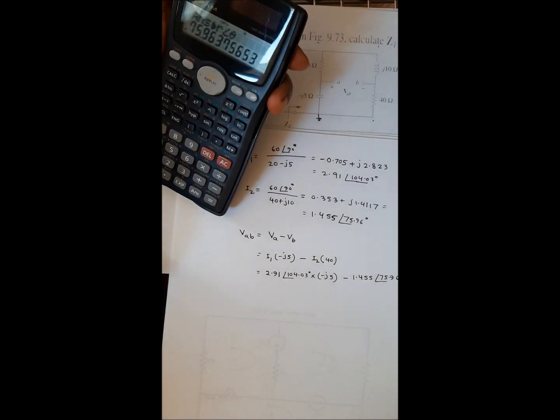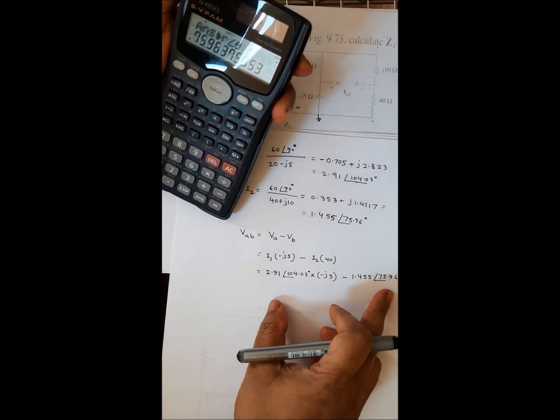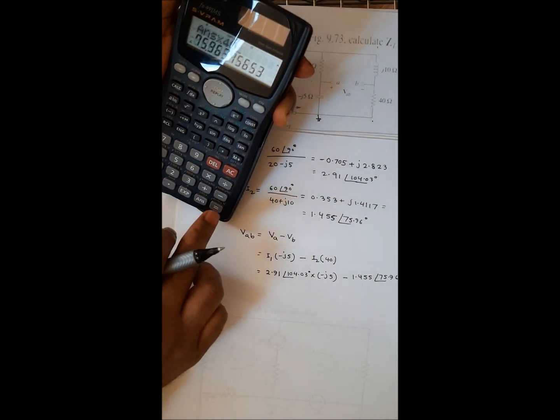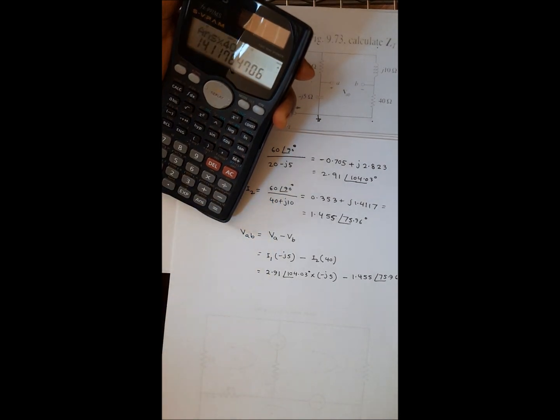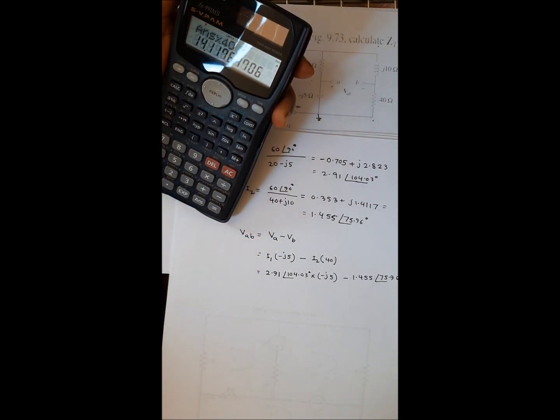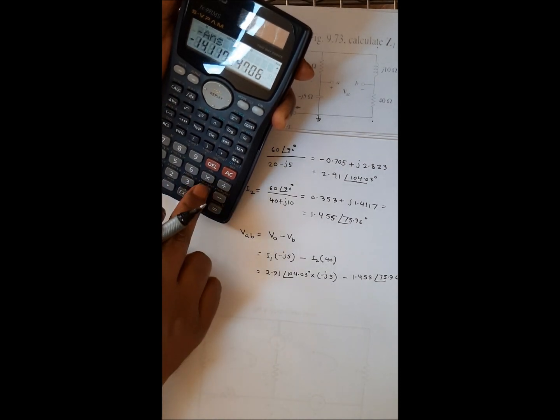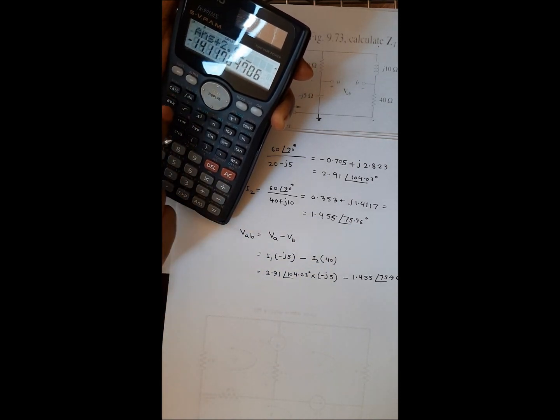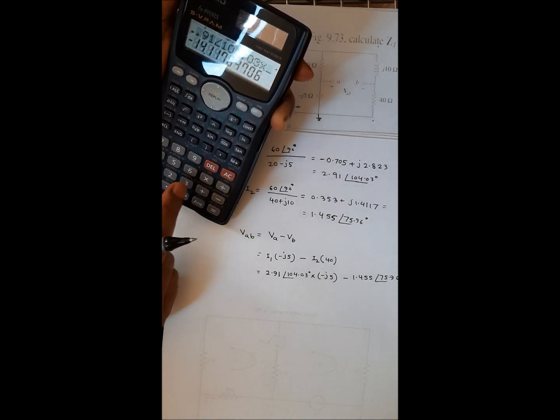So I already have this on my calculator. I made it 40, multiply with this 40, then I multiply with the negative answer, plus this one, 2.91 shift angle 104.03 times negative 5i.